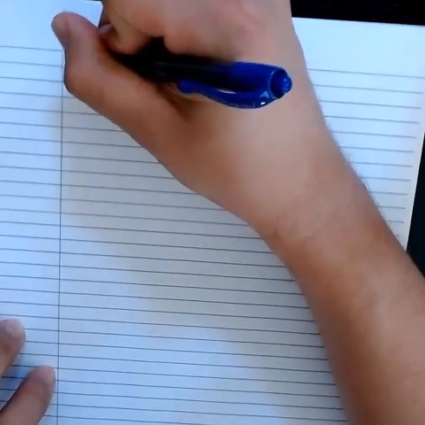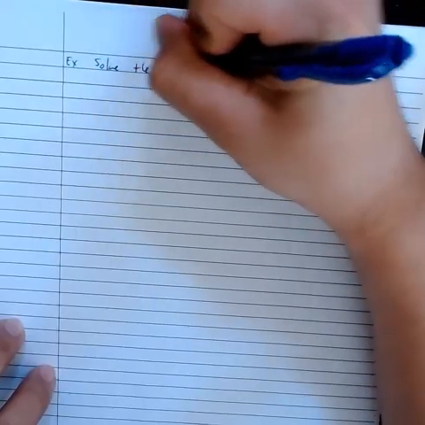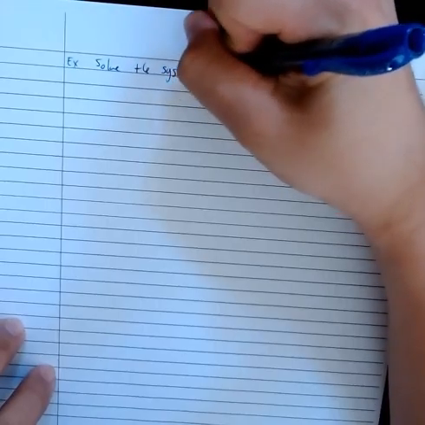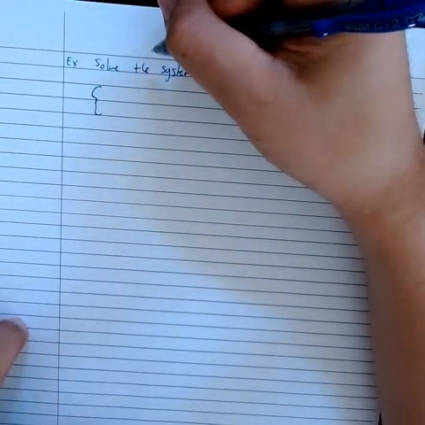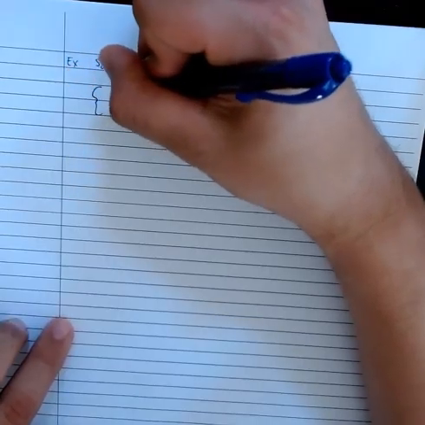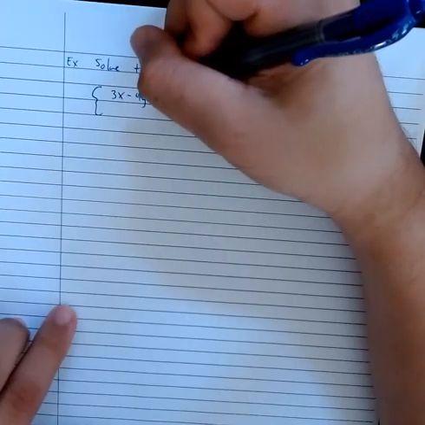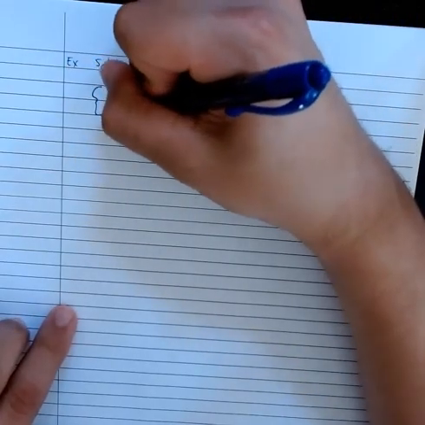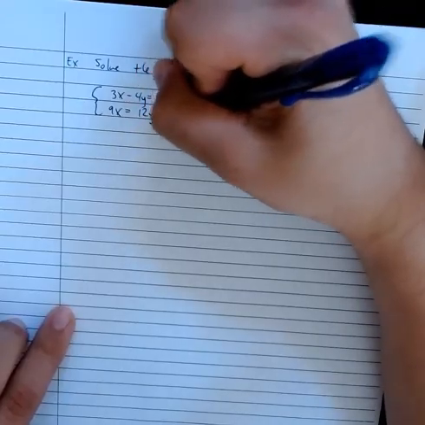Now, one more example of the addition method. Let's take a look at the following system. So example, let's go ahead and solve the system. I'll have a system, let's go with 3x minus 4y is equal to 6. And let's have 9x is equal to 12y plus 4.